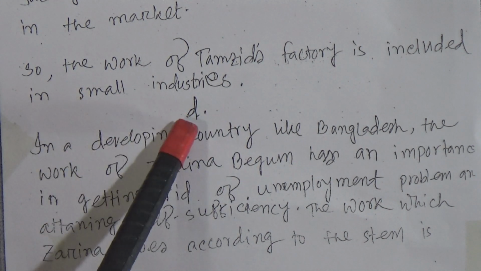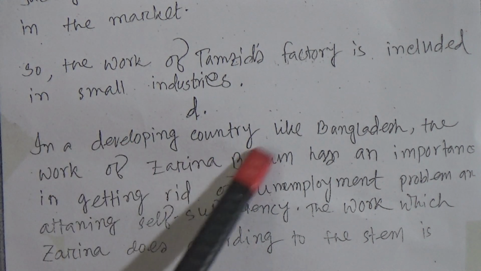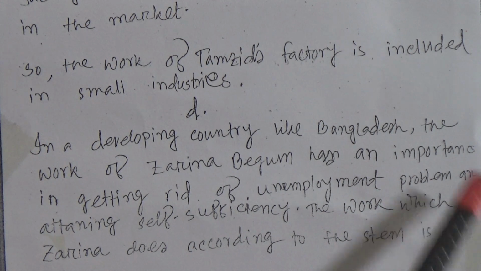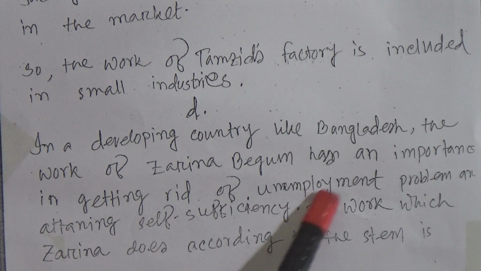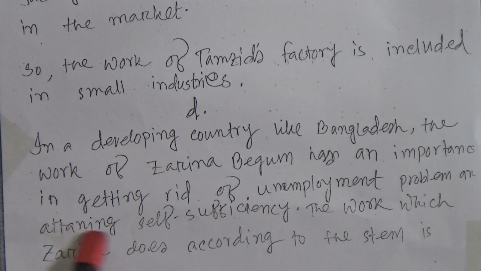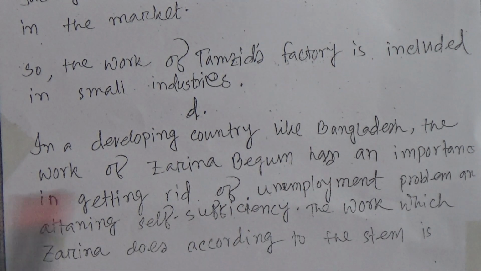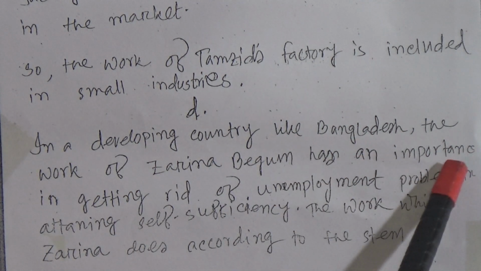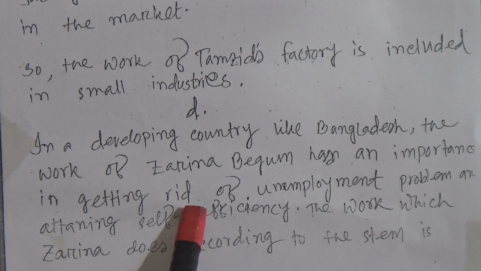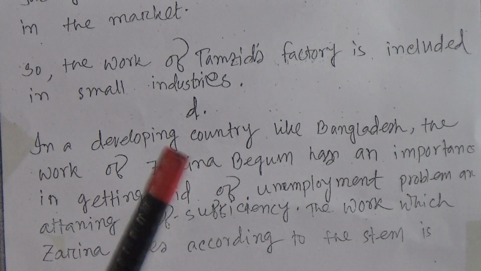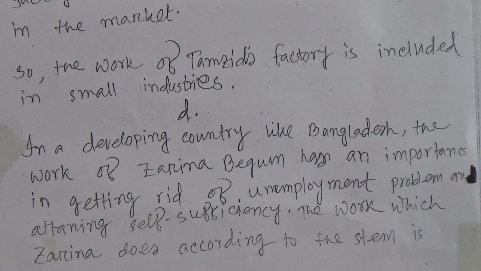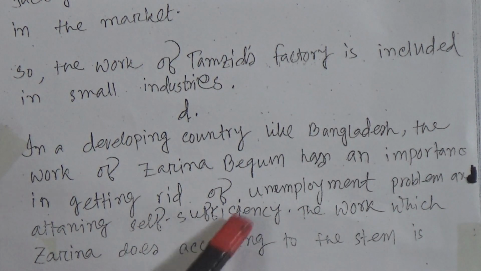Now the answer of question D. In a developing country like Bangladesh, the work of Jorina Begum has an important role in getting rid of unemployment problem and attaining self-sufficiency. The work which Jorina does according to this theme is included in cottage industries.